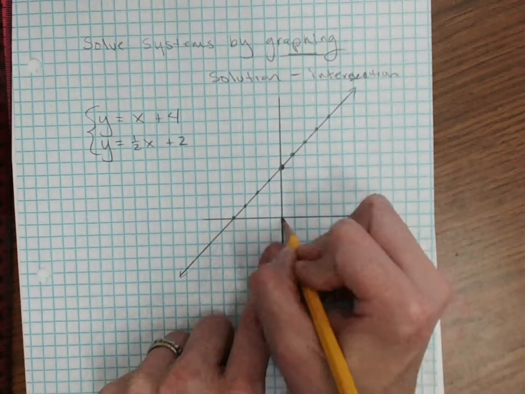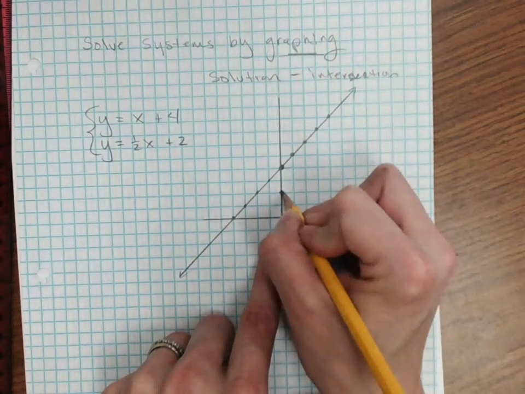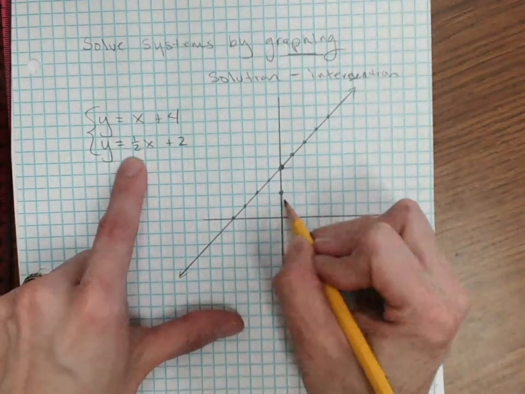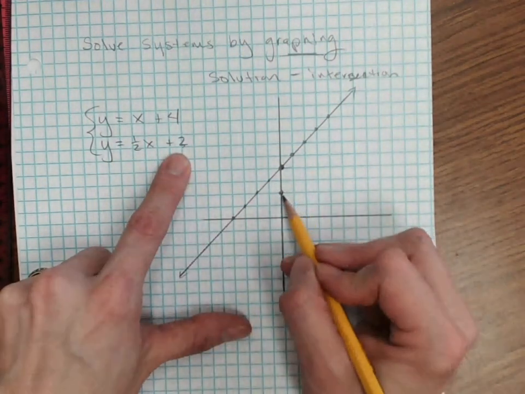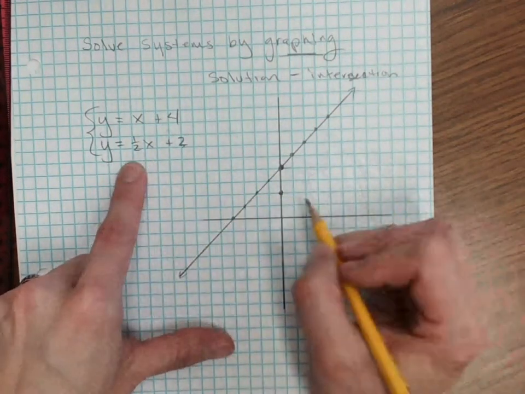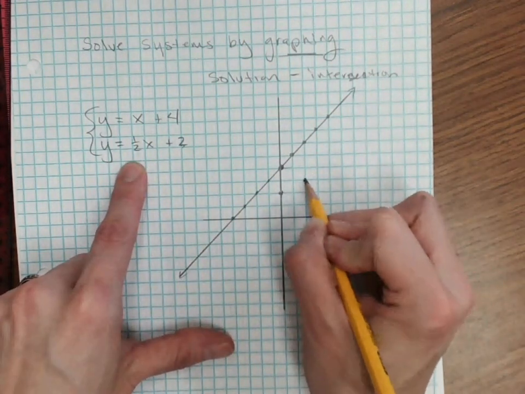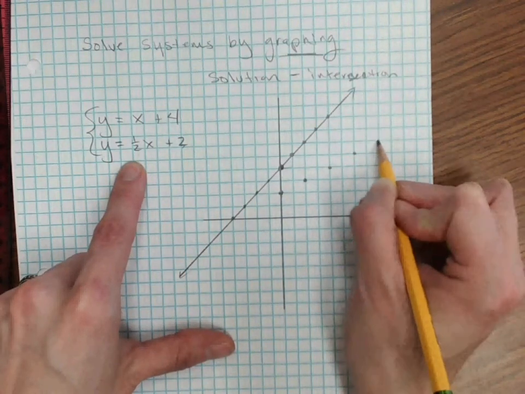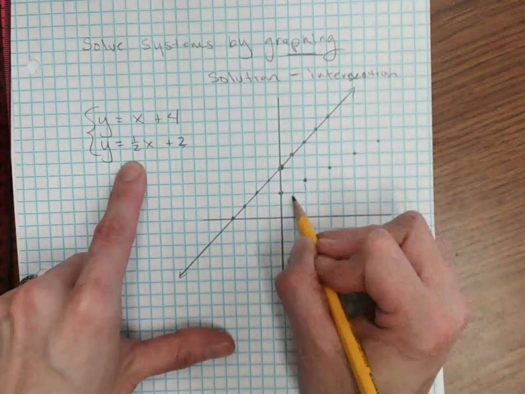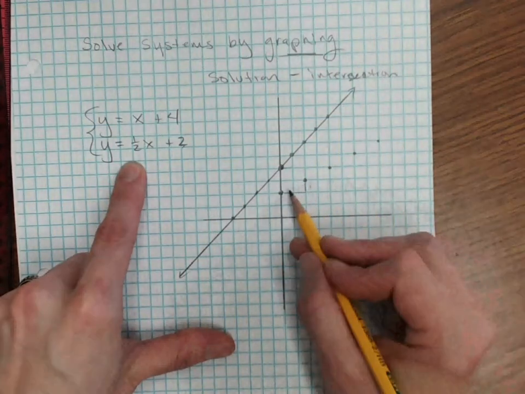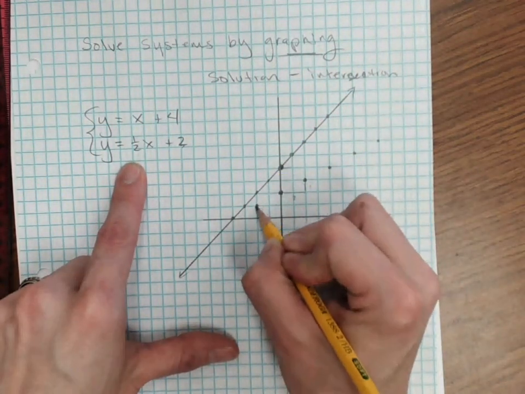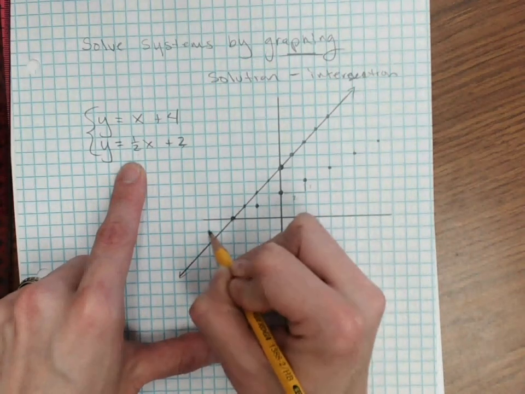My next one, I'm at 1/2 x and then up 2. From here, my y-intercept is 2, so I go up 2. My slope is 1/2, so I'm going to go over 2 and up 1, over 2, up 1, over 2, up 1. Right, there's my slope of over 2 and up 1. Now I'm noticing that they're going away from each other, so I'm actually going to go backwards 2 so I can see where these two things are going to intersect.